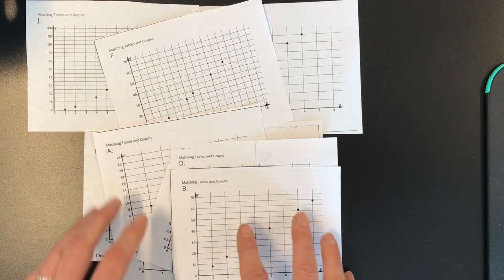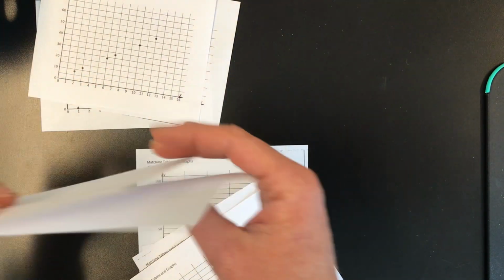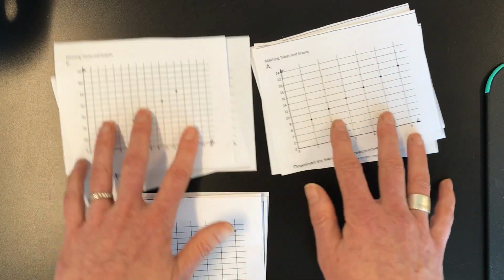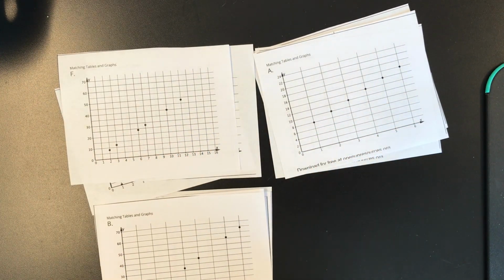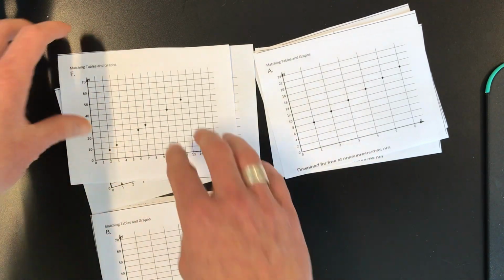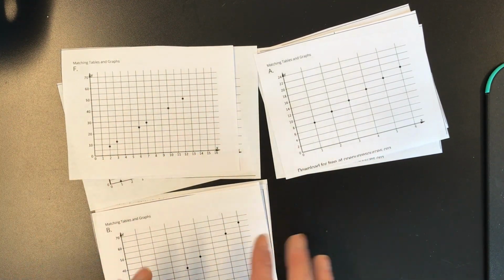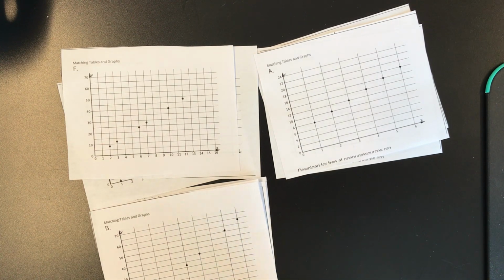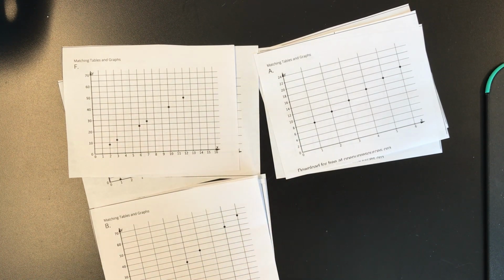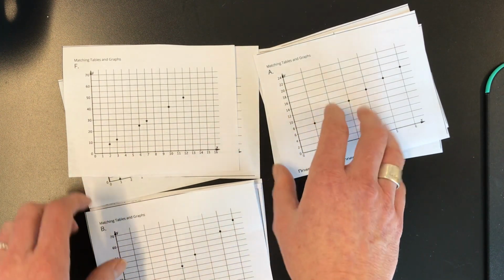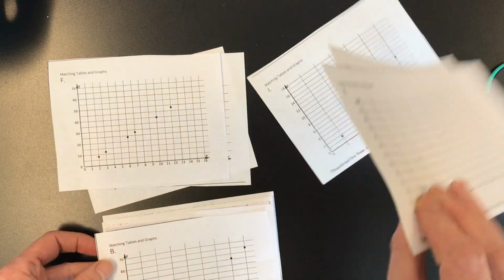Let's say I decided that these three and these ones and these ones all share some feature in common. I'm going to write down how I chose to categorize them and label it in my notebook. Like, I think F and H and J go together, and here's why I think that. Then I'd like you to compare your categorization with your partner. If you have really clear notes in your notebook, then you can say, well, I put A and B together, and here's why.